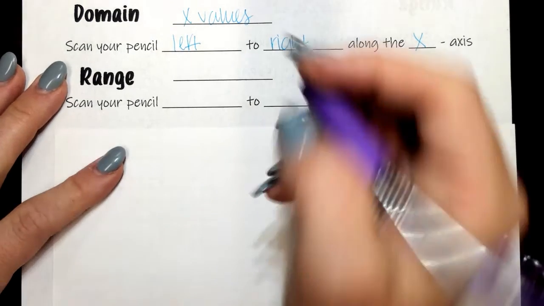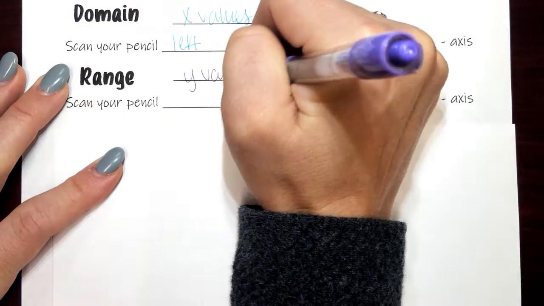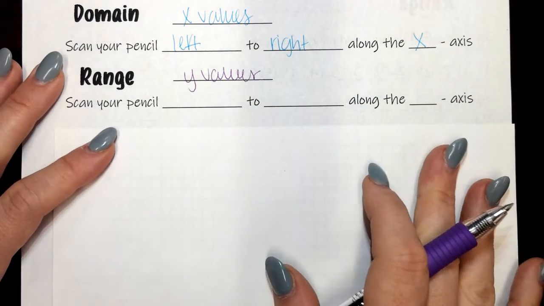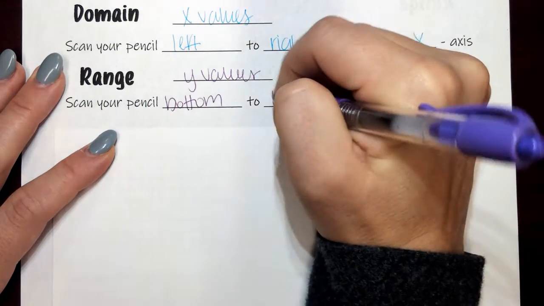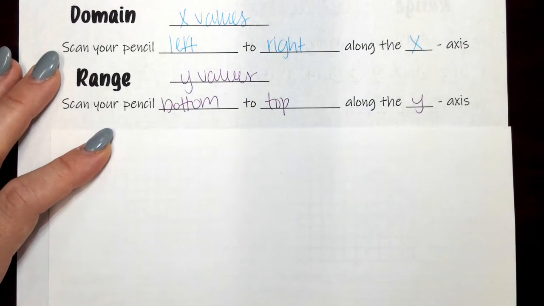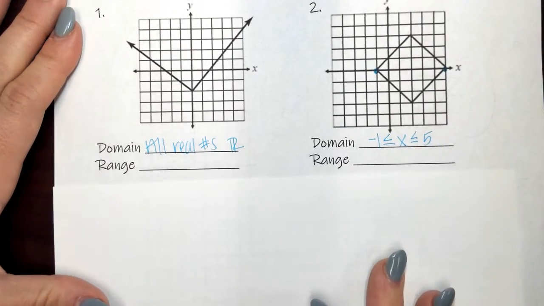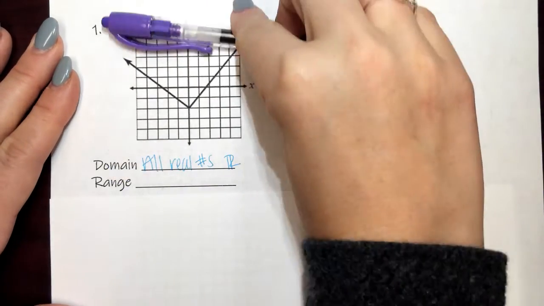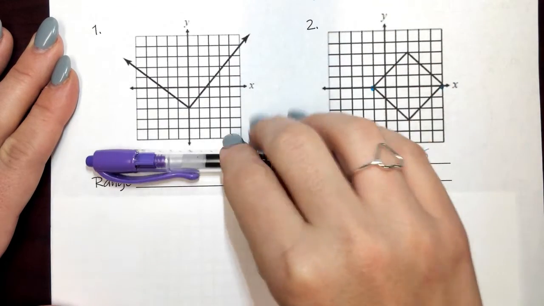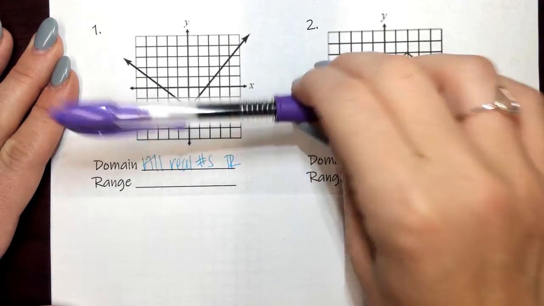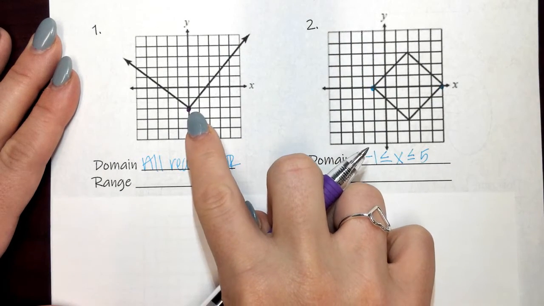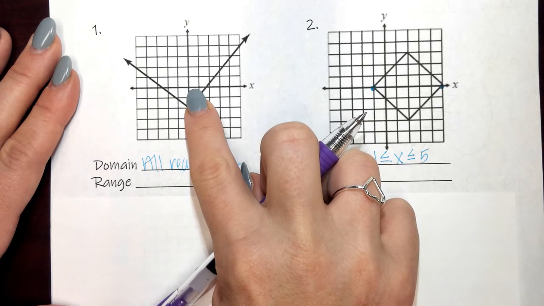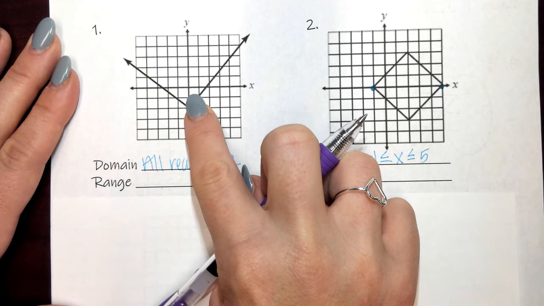So now let's look at range. Remember, our range is our y values. This time we're going to scan our pencil from bottom to top along the y-axis. So let's look at what that is for these examples. We're going to go from bottom to top. We're scanning this way. So let's find our bottommost point, which is right here. Remember, we start at the origin and we count. We went down, so that's going to be a negative number.